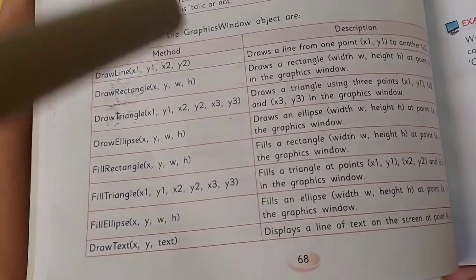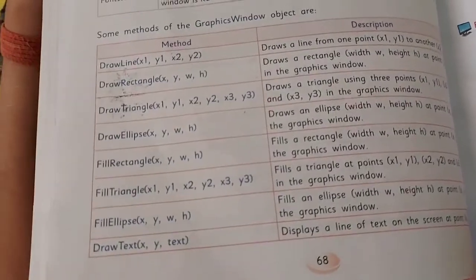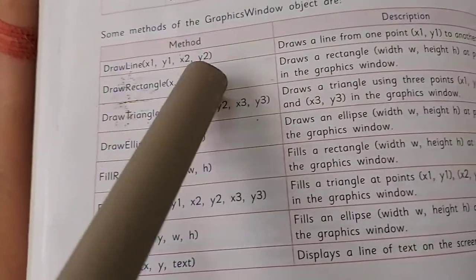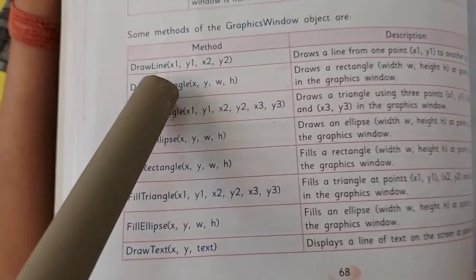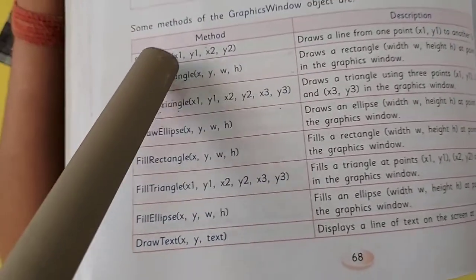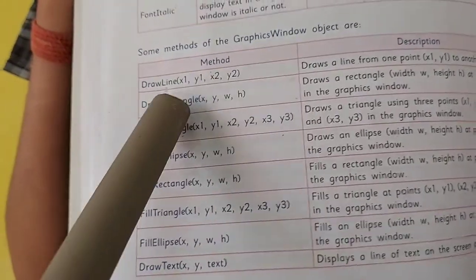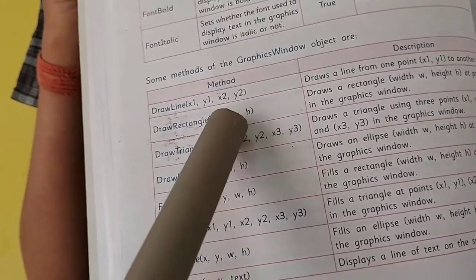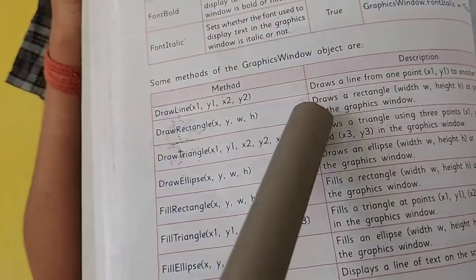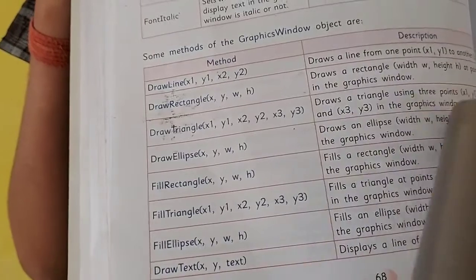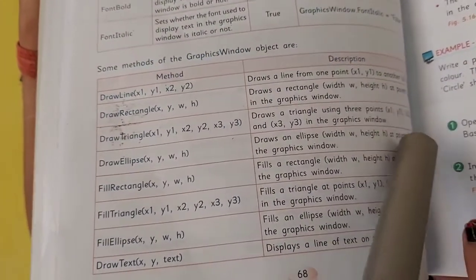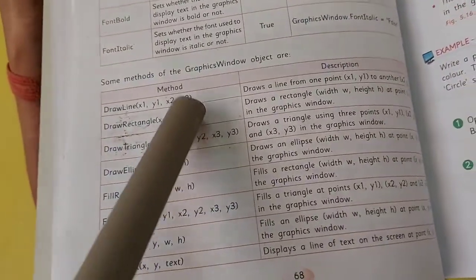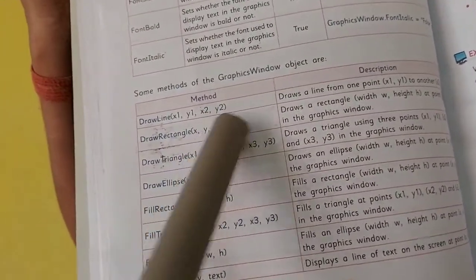Now look here, these are some of the methods how you can do your work. See, suppose you want to draw a line of width this and height this. Okay, your width is 1 and your height is 1. Then if you want height and x to be 2, then you will use this method. You will write, draw a line from point x1 y1 to another, that is x2 y2. Then if you want to make a rectangle, then you have to select 4 values, x, y, w, h.